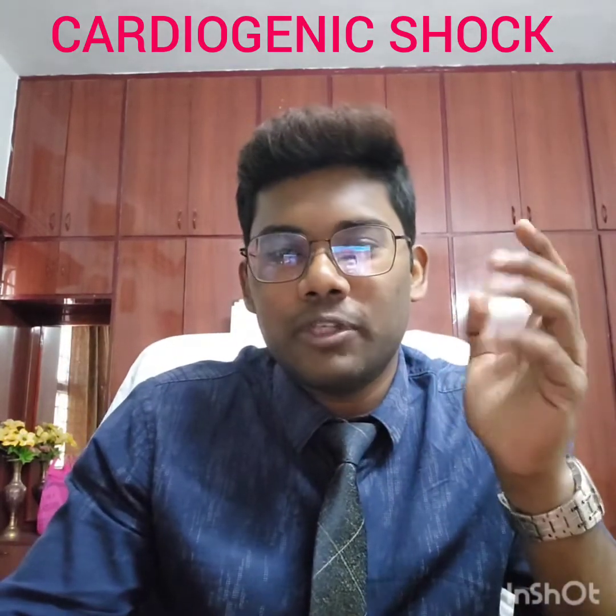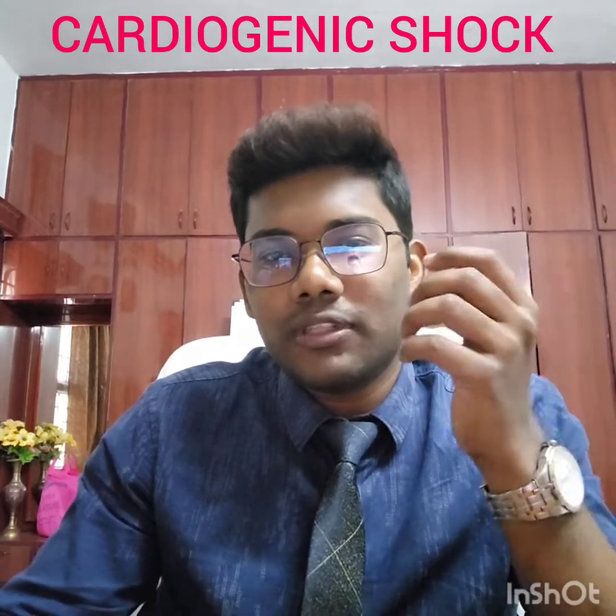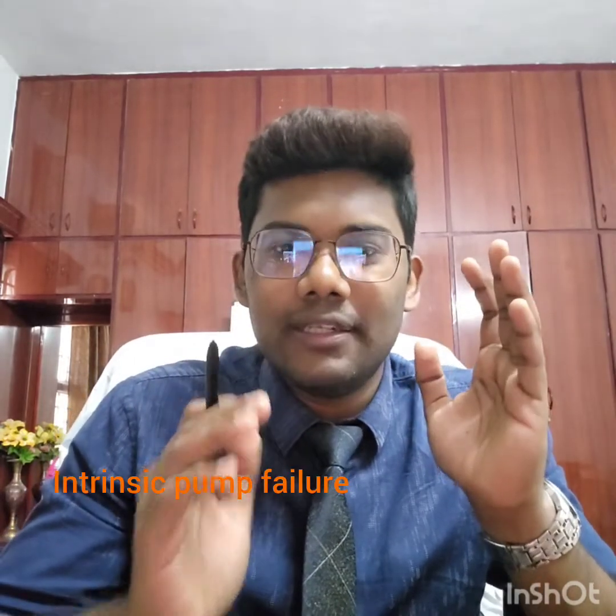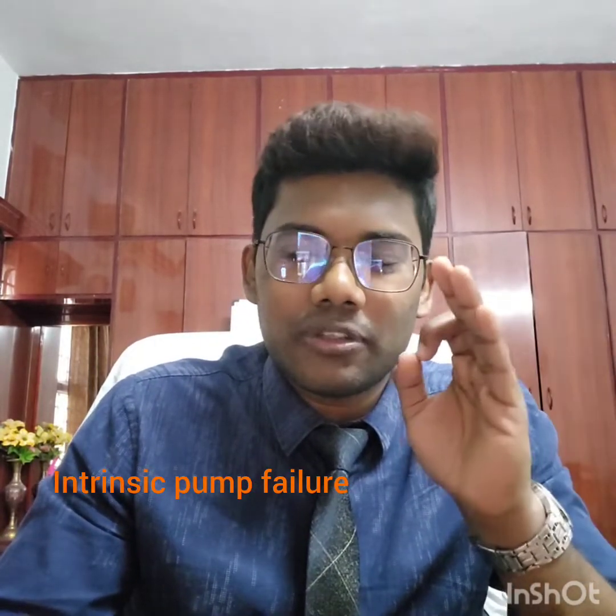In hypovolemic shock, you can relate it to a shampoo bottle that is getting almost over. You try to press the shampoo, try to take it out. The bottle is pumping, but the amount coming is very less. But here, the shampoo bottle as such is so hard that despite maximum effort, when you try to pour, it's not pouring, it's not pumping. That's how I try to relate it. So this is the intrinsic pump failure happening in the heart. This is called cardiogenic shock.